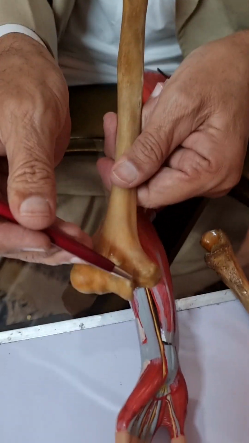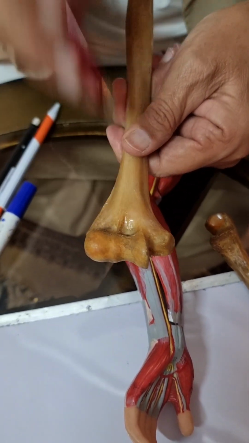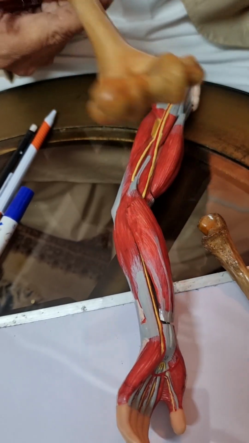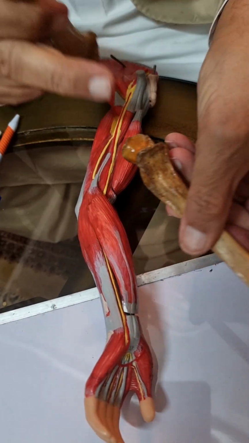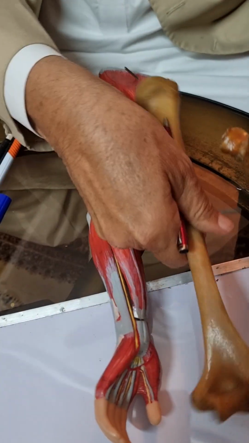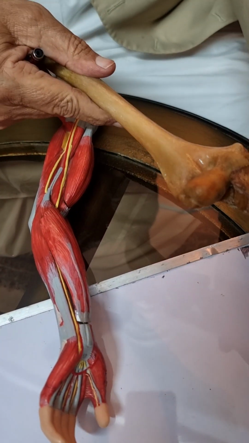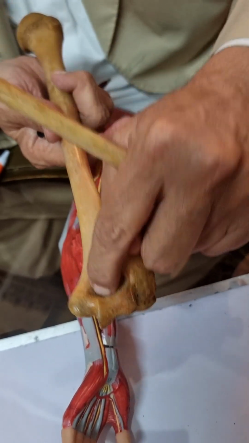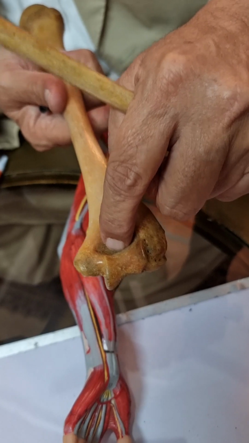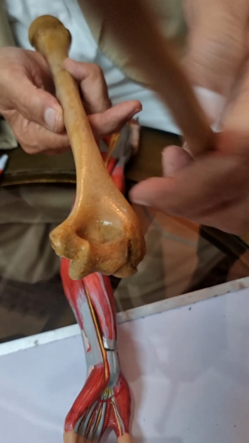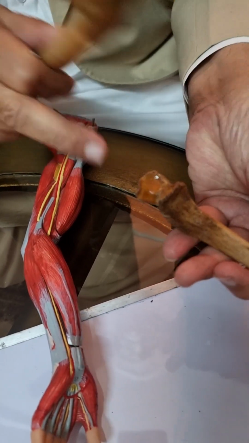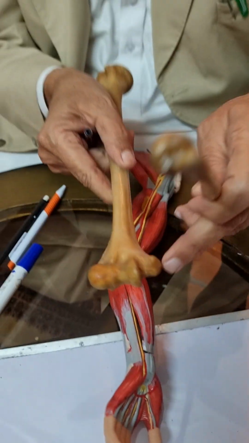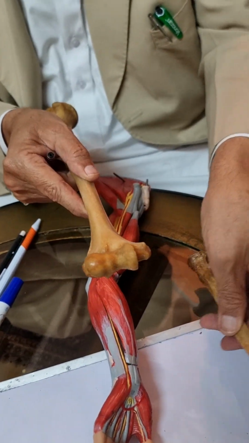And then just superior to the trochlea you see over here the fossa which is called the coronoid fossa. And this coronoid fossa accommodates the coronoid process of the ulna in full flexion like this. While on the posterior surface, you can see a very big fossa of the humerus. This is the olecranon fossa, and it accommodates the olecranon process of the ulna. This way, this is the olecranon fossa, this is coronoid, and this is the radial fossa.